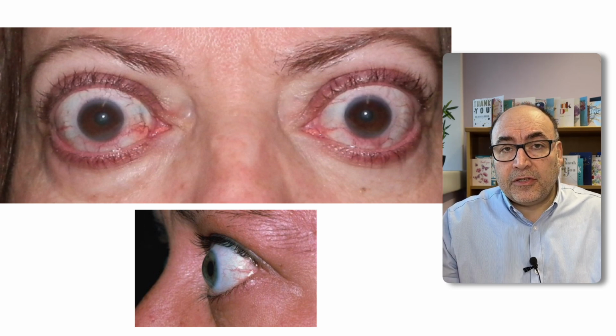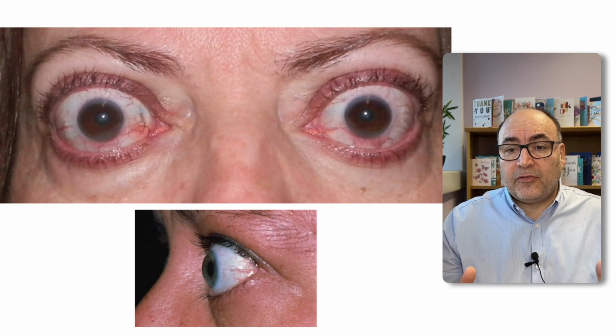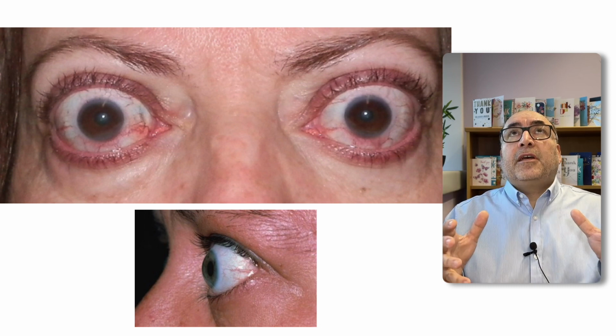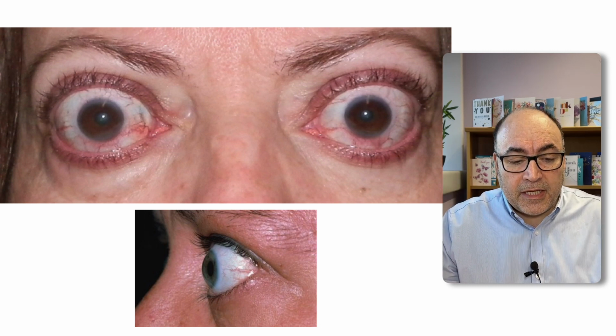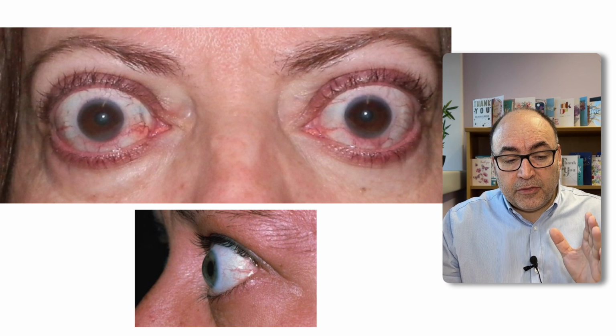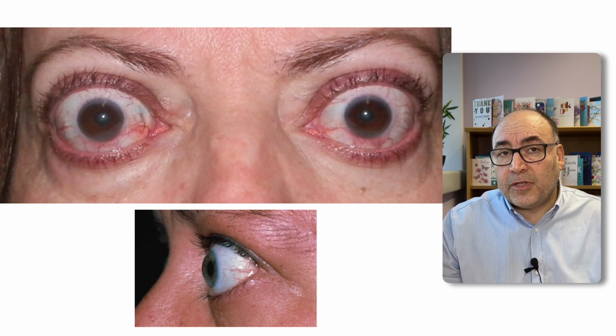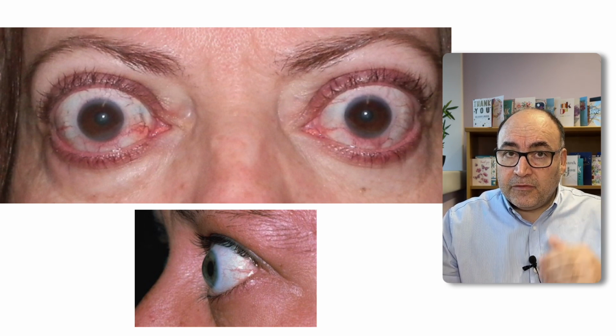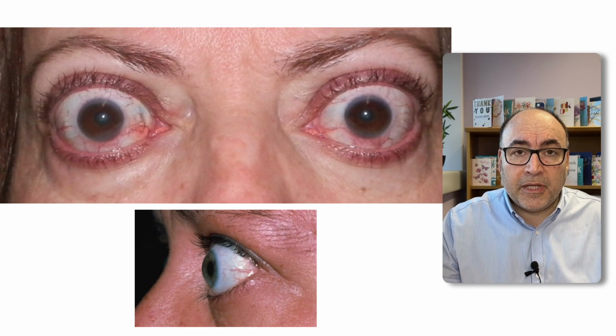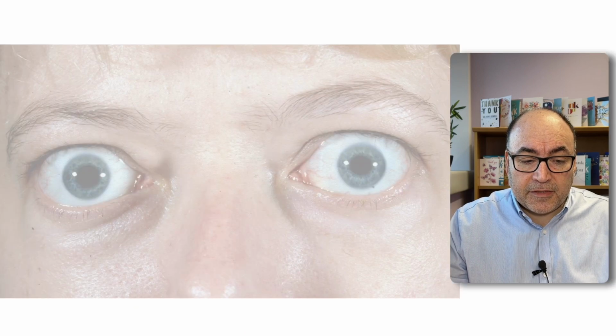The best way to examine exophthalmos is to stand behind the patient, tip their head back a little bit and look from above, or you can look at them in the profile view, and the giveaway is when you can see the white of the eye above the cornea, so the upper limbus. You can see the white of the eye above that.